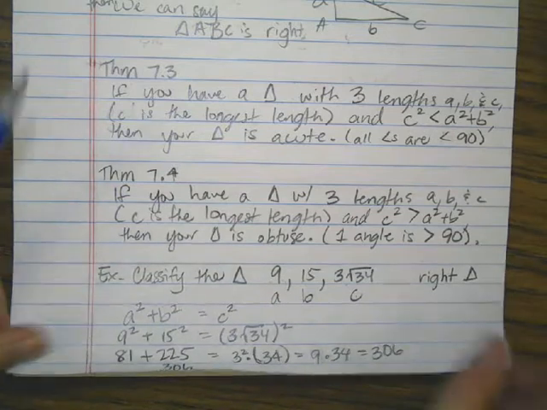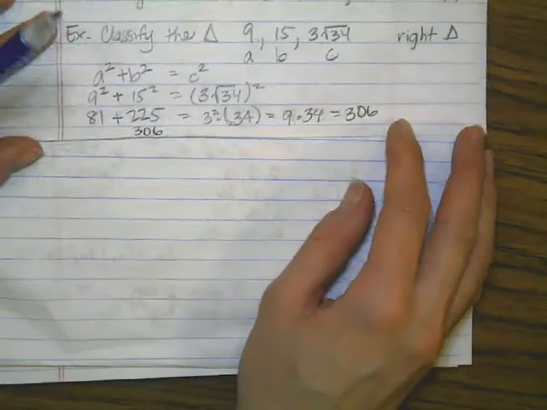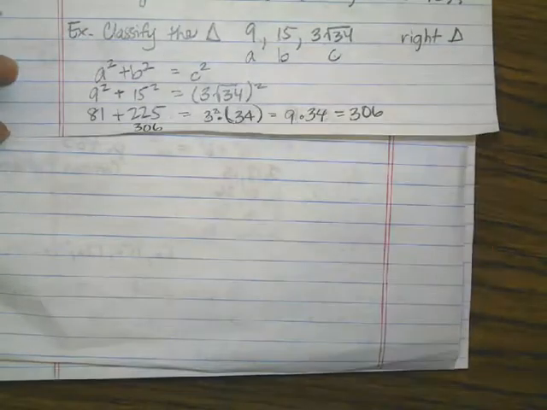Okay. I'm going to fold this up so you guys can still see it. It's not going away.